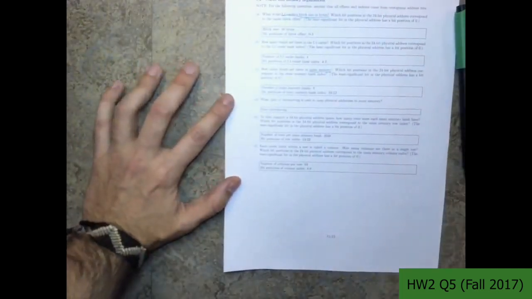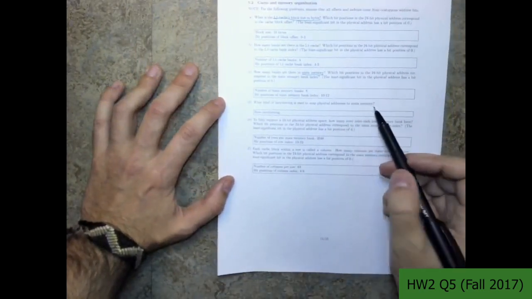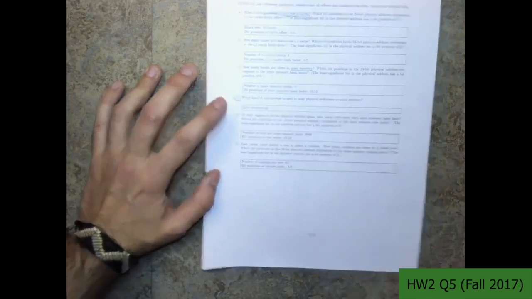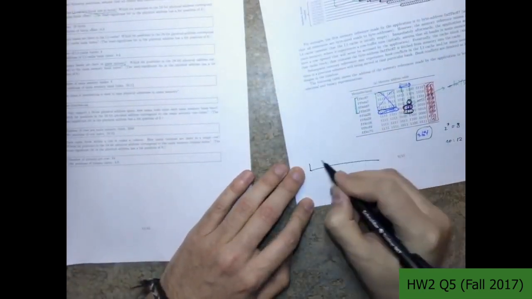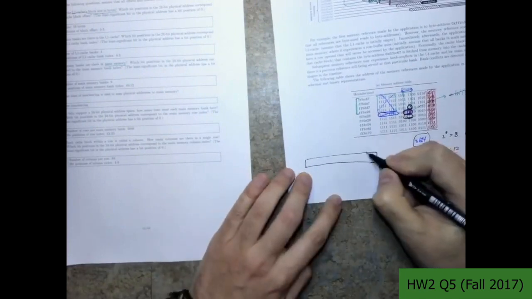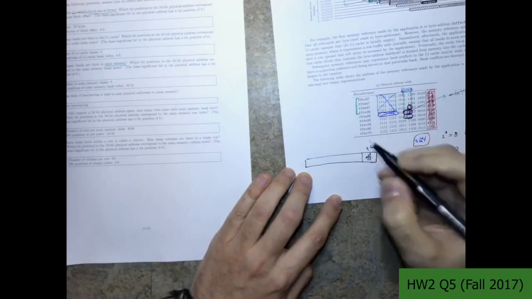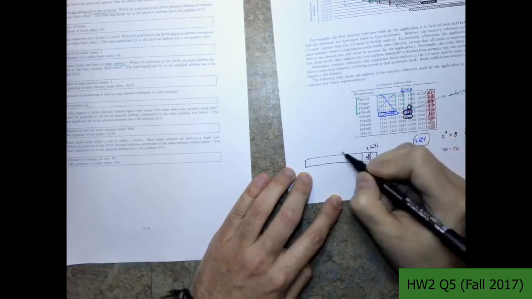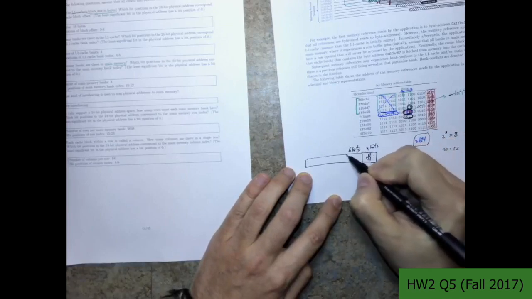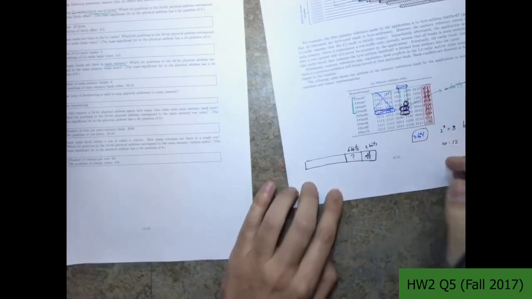So the next question is, what kind of interleaving is used to map physical addresses to main memory? What we have until now is this. You have 4 bits for the offset. We have 1, 2, 3, 4, 5, 6 bits here that we don't know yet what they are for.